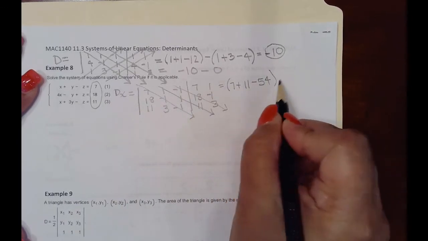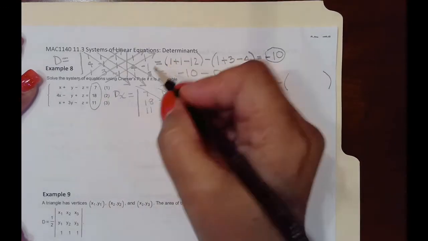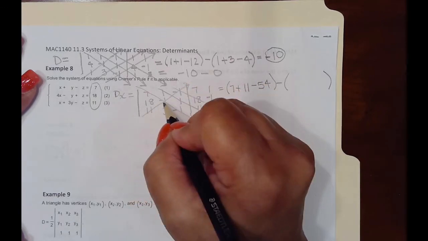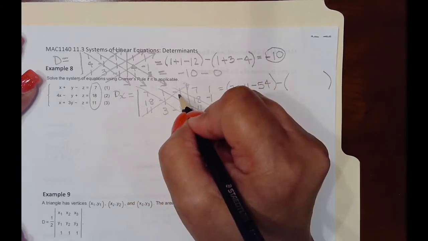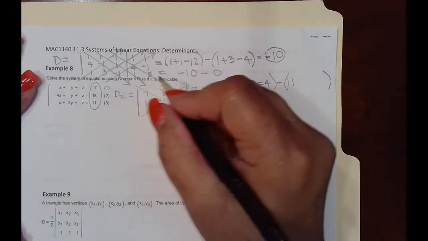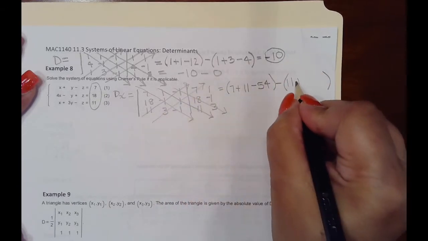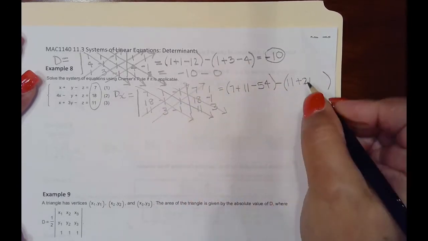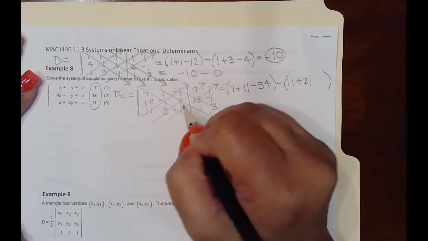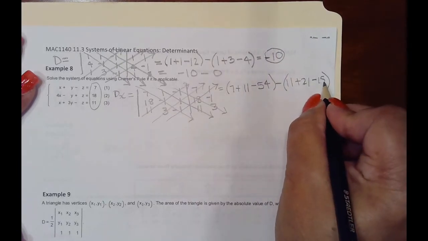And then from that, we're going to subtract all of the upward products. So here's the first upward product, and that's 11 times negative 1 times negative 1, which is positive 11. And then the next upward product would be 3 times 1 times 7, positive 21. And then the last upward product would be negative 1 times 18 times 1, so negative 18.